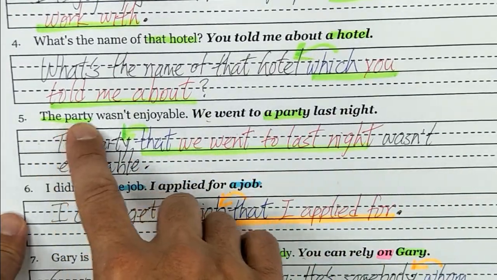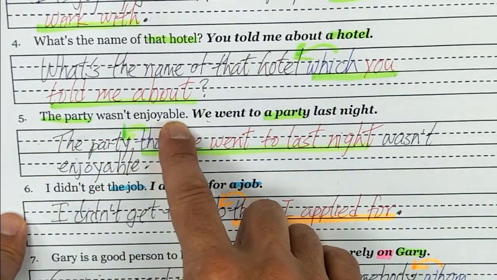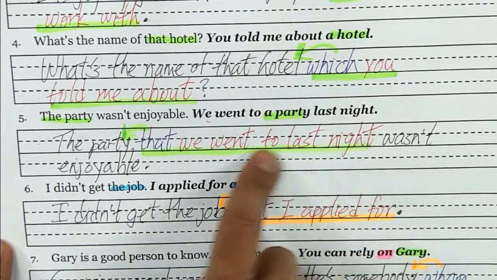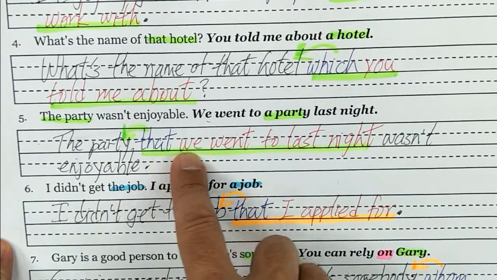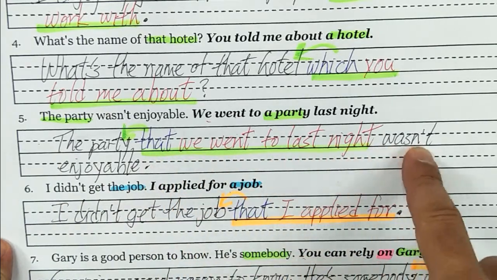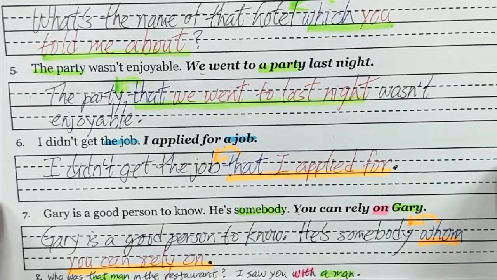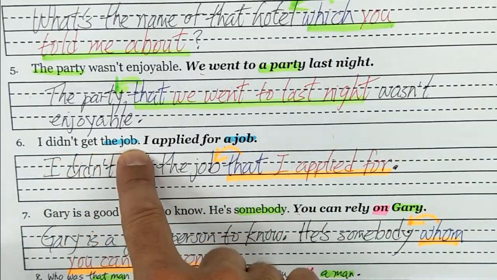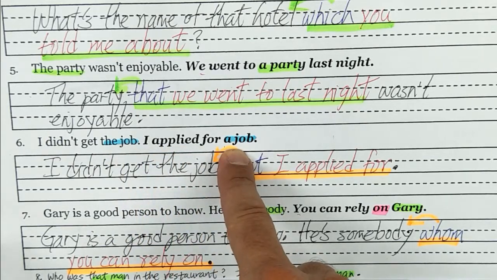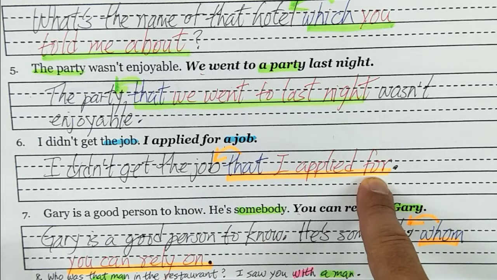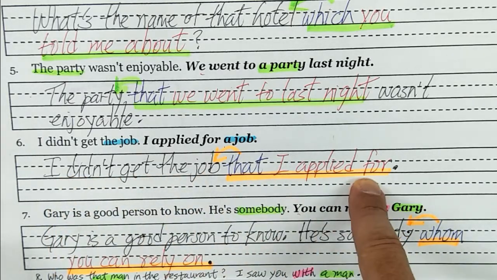5. The party wasn't enjoyable. We went to a party last night. Combine the sentences. The party that we went to last night wasn't enjoyable. That's a better sentence. 6. I didn't get the job. I applied for a job. I didn't get the job that I applied for. This is a better sentence.